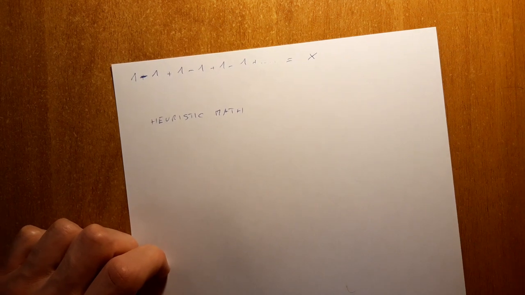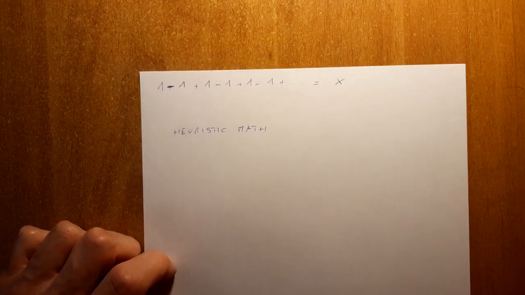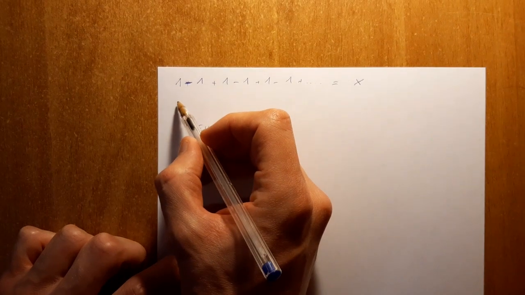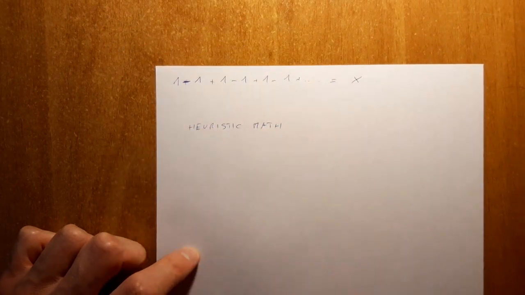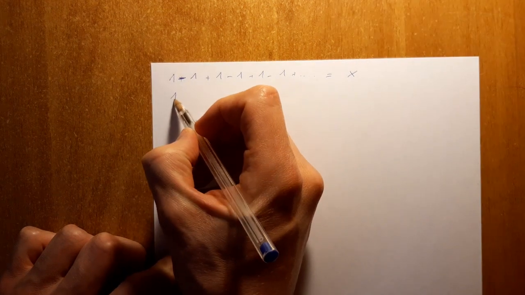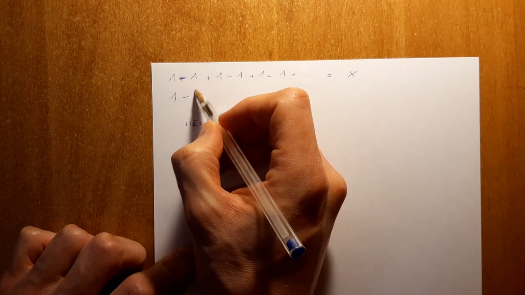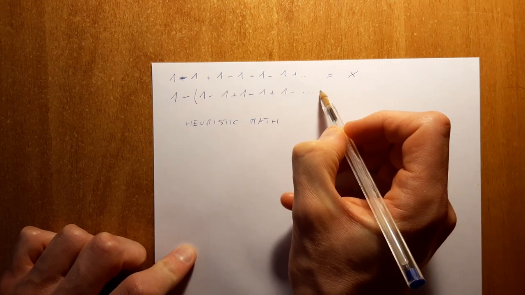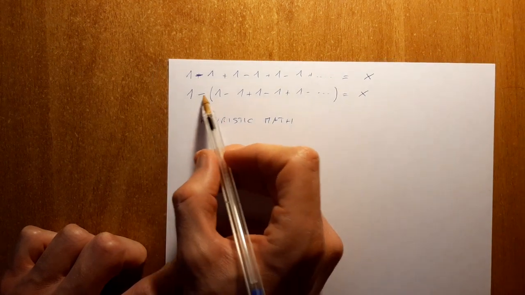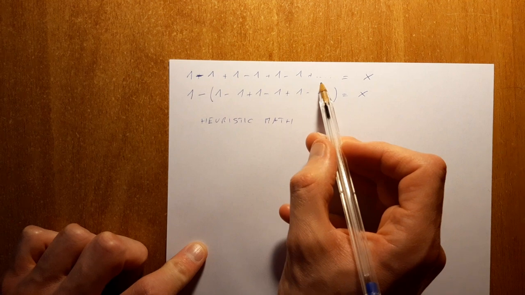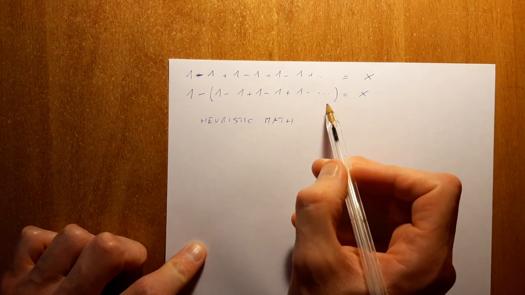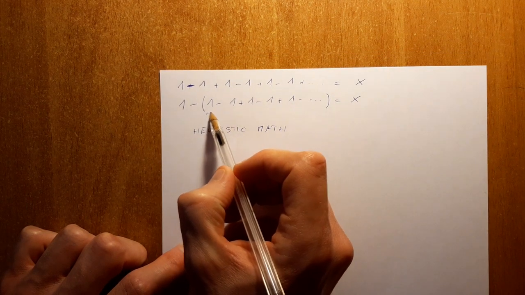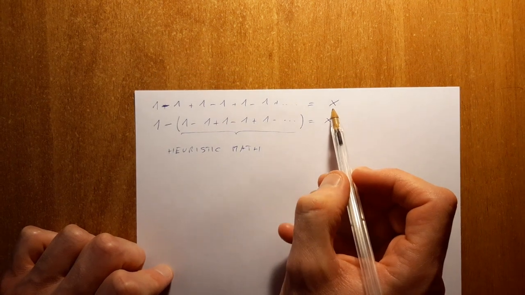So let's call it x, and we can rewrite this in a new form. I gathered the minus from all these terms and set the parentheses here, and we notice this is exactly x.